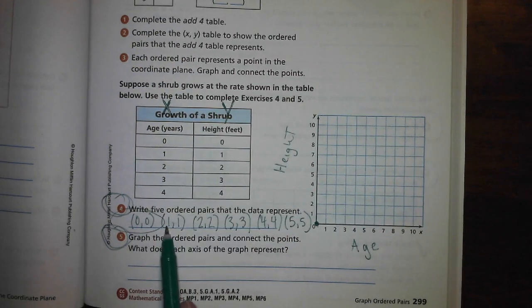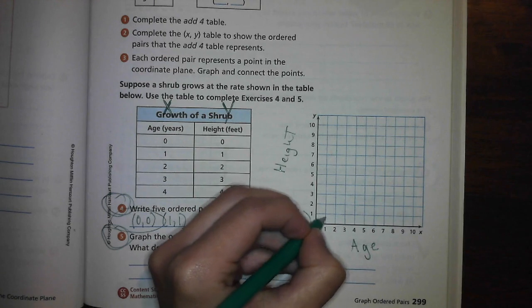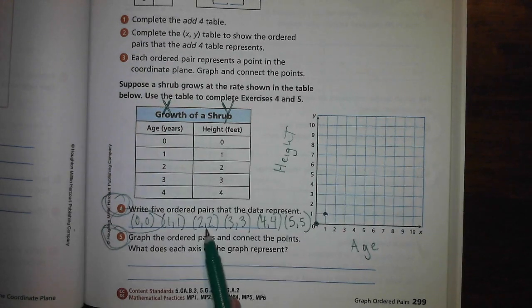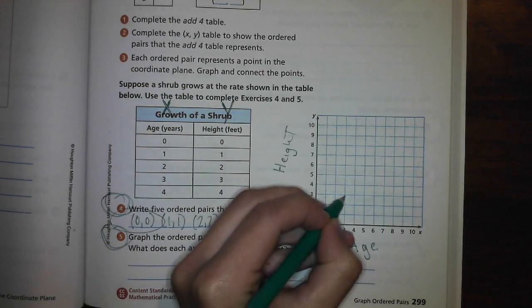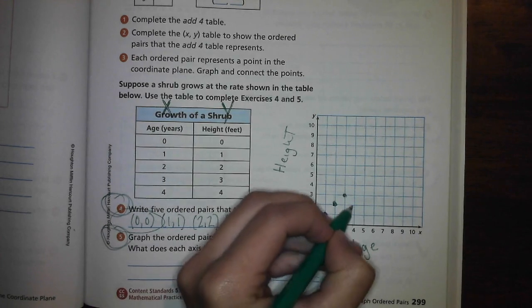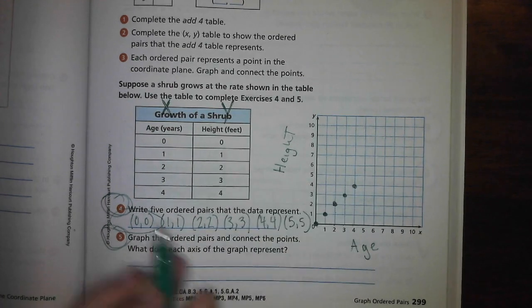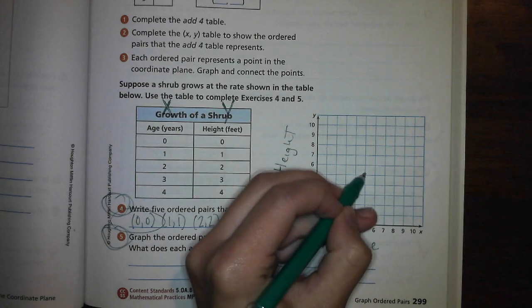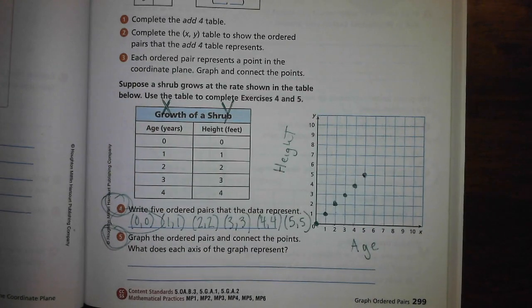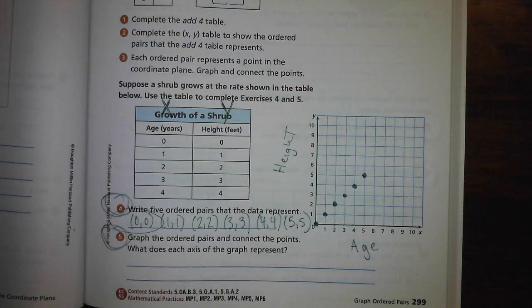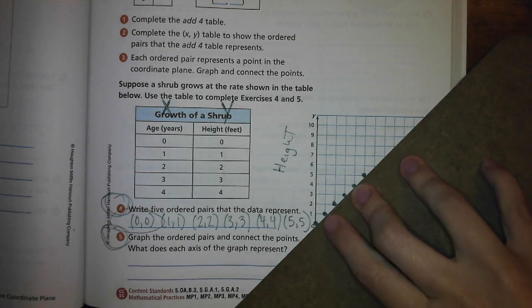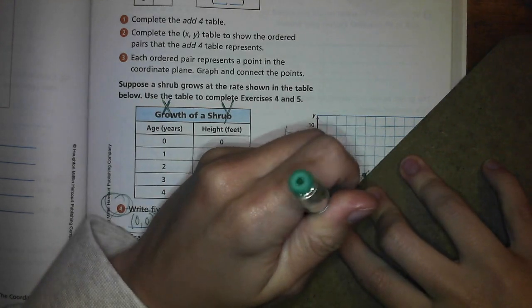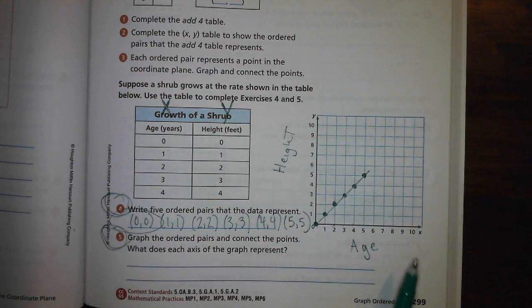We put 0, 0. Next we have 1, 1. That means over 1, up 1. 2, 2. Over 2, up 2. 3, 3. Over 3, up 3. 4, 4. Over 4, up 4. 5, 5. Over 5, up 5. You should see what kind of line it makes. Then it says connect the points. It's good to use a straight edge to connect the points to make sure that your line is straight. I connected my points. What does each axis on the graph represent?